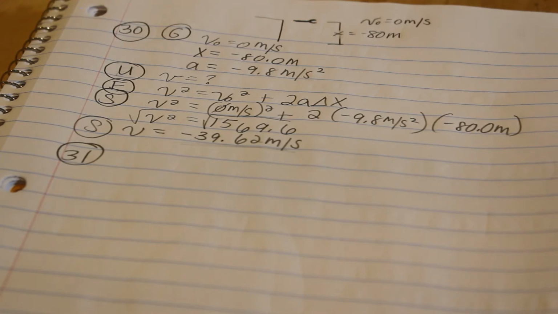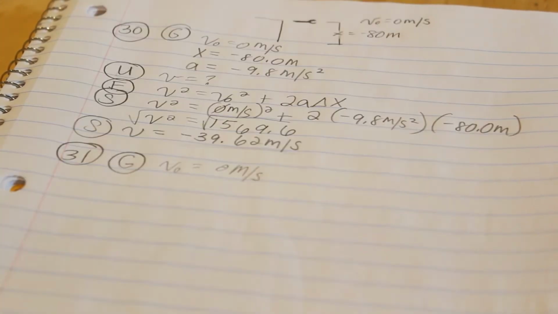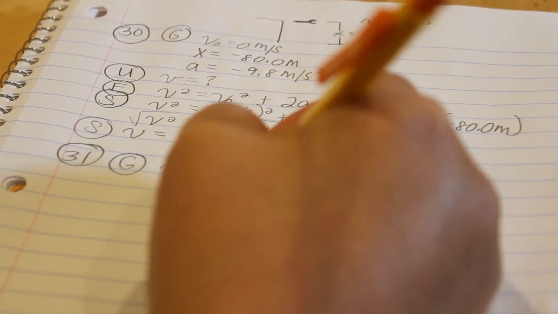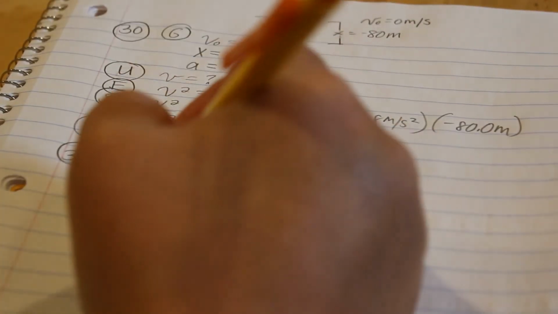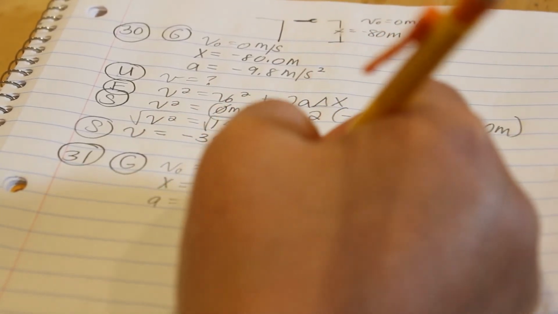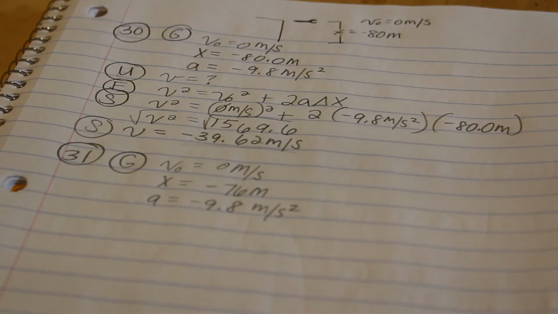Okay, so let's write down our givens. So I know that v naught equals 0 meters per second. I know that x in this case is negative 76 meters. And I know that the acceleration is due to gravity at negative 9.8 meters per second squared. Okay? So far so good.